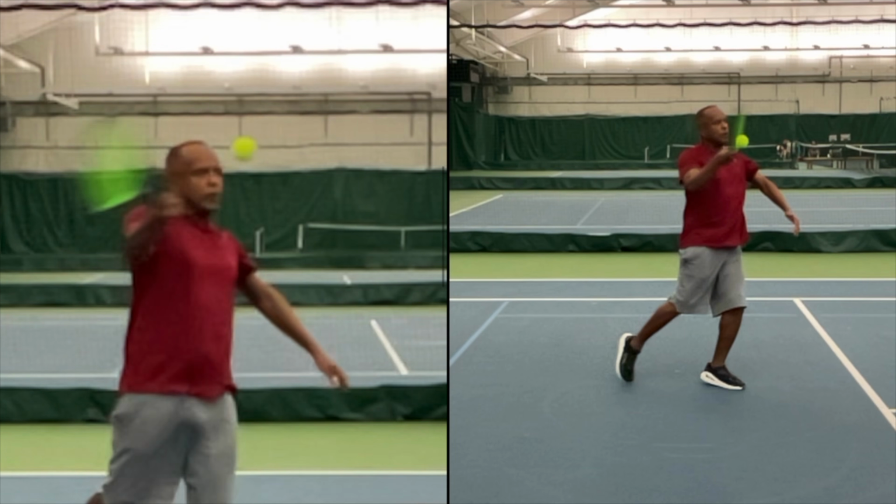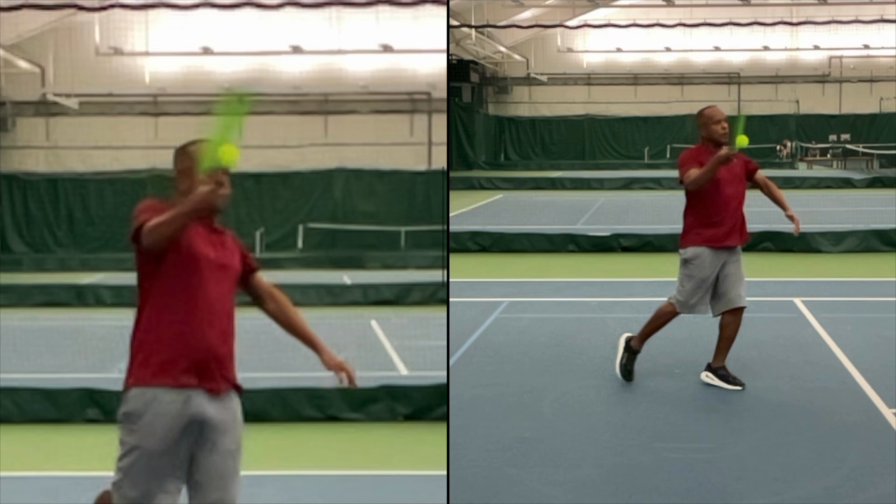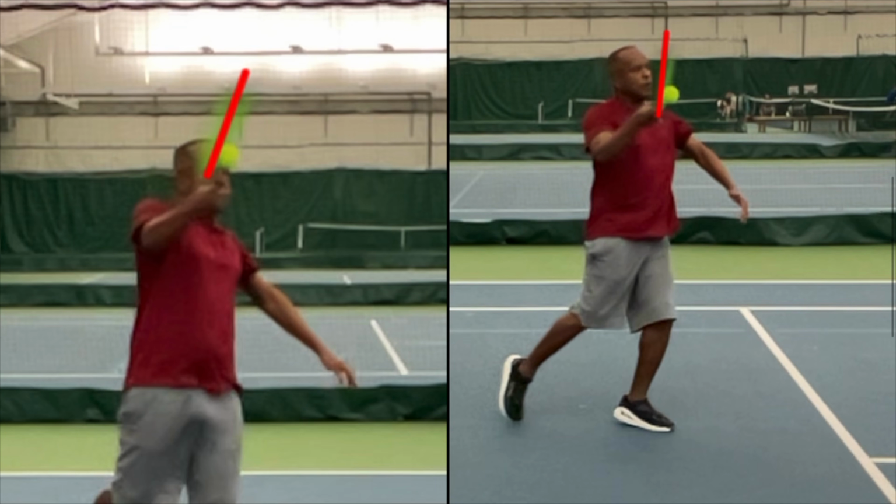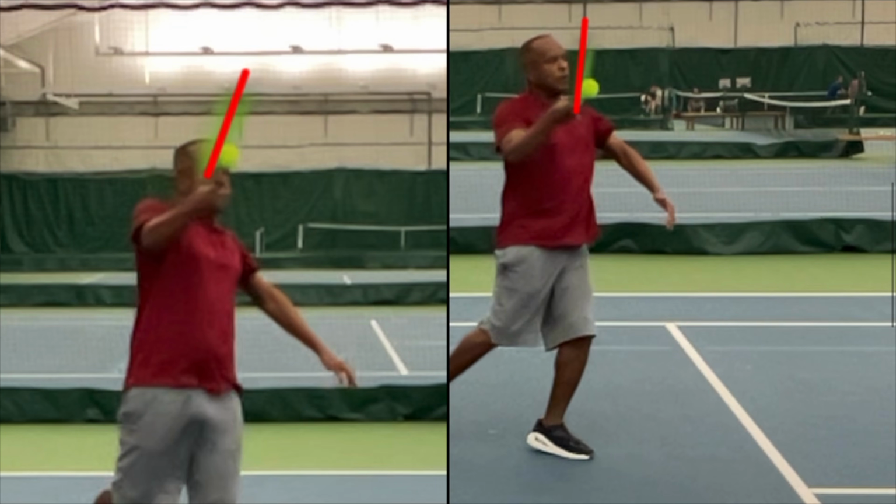The bigger thing, though, is look at the angle of your racket face here, and look at the angle of your racket face here. It's more straight. Yeah. So remember, the face sends it. So this shot is going to travel, and we can just look at it.